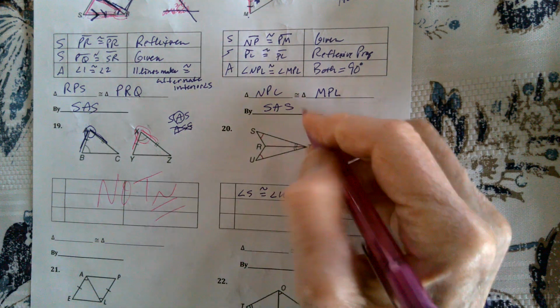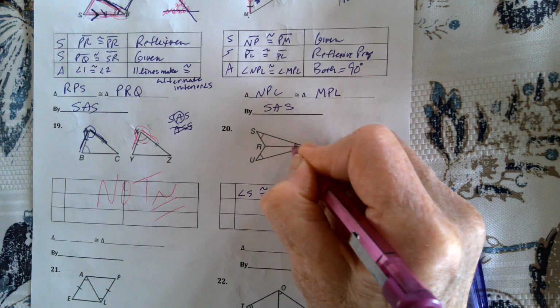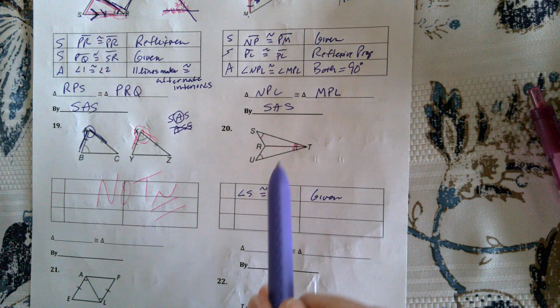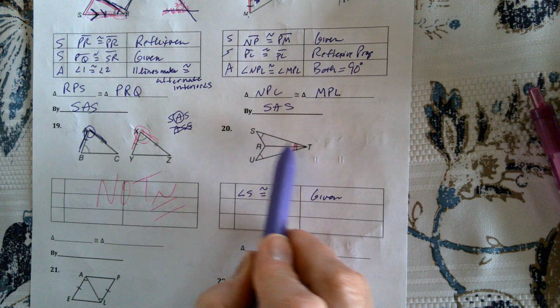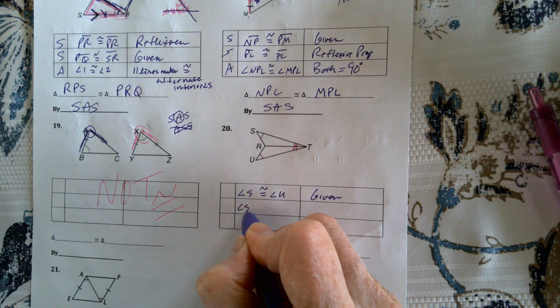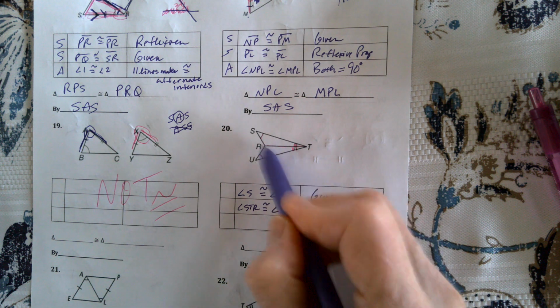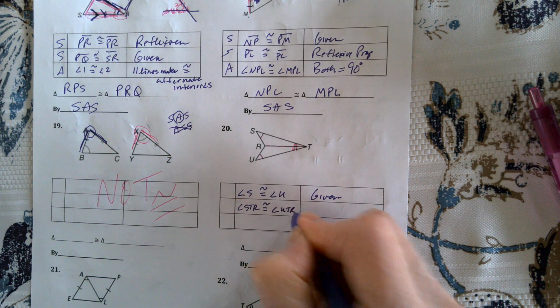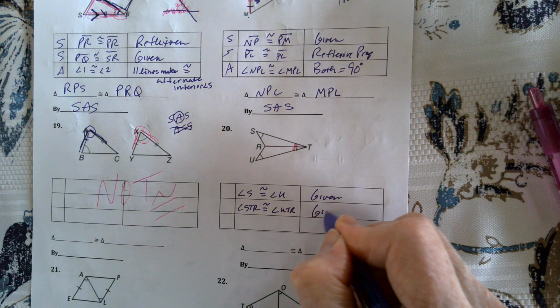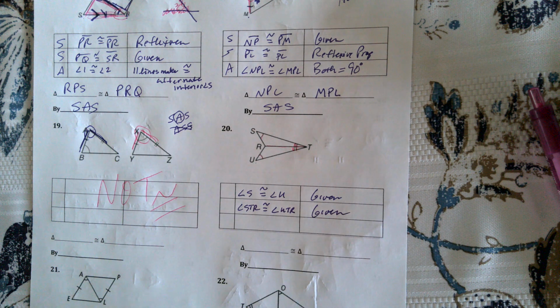Okay, I've got down here these two different angles, right? But there's more than one angle at vertex T, so I've got to use three letters. Angle STR is congruent to angle UTR. Okay? And again, given, you've got the curves. You cannot do angle, angle, angle, right?